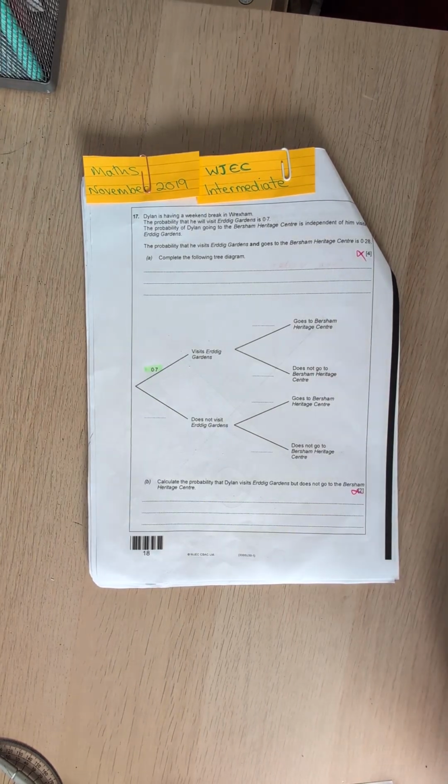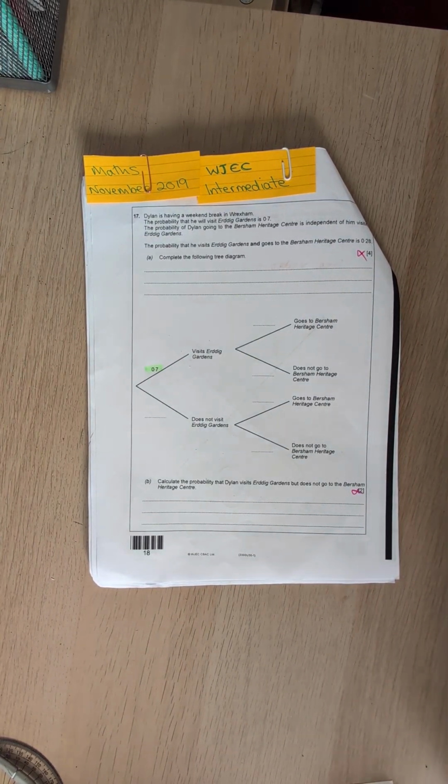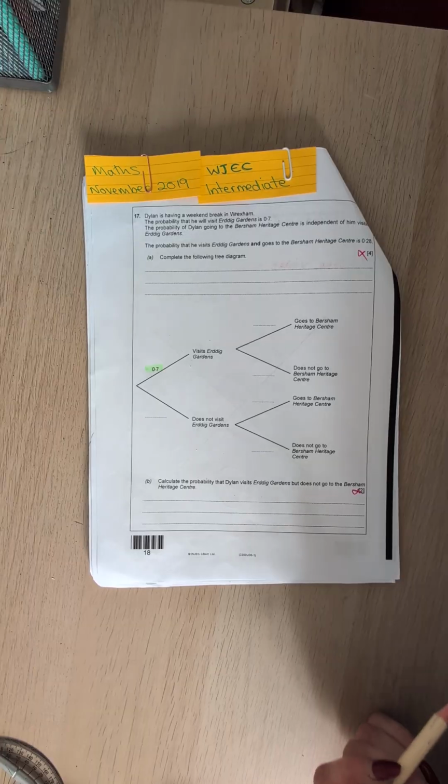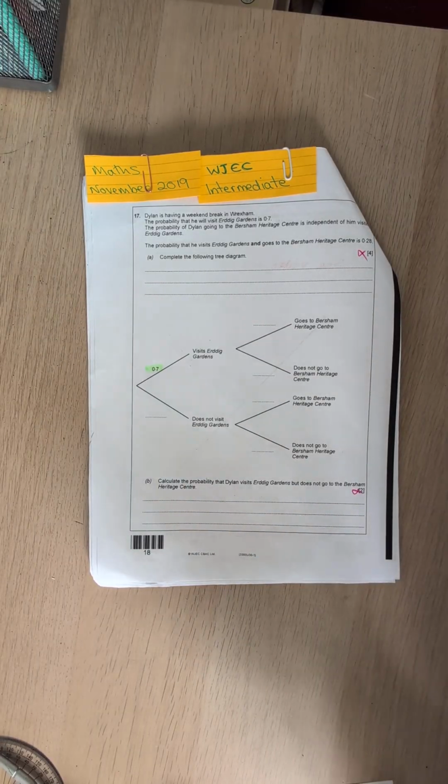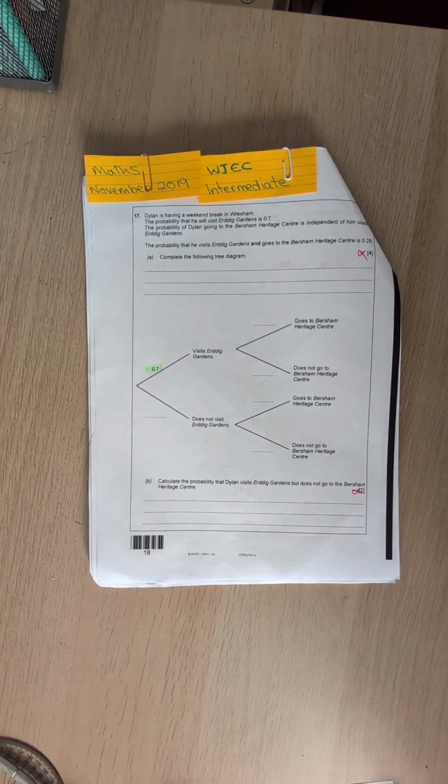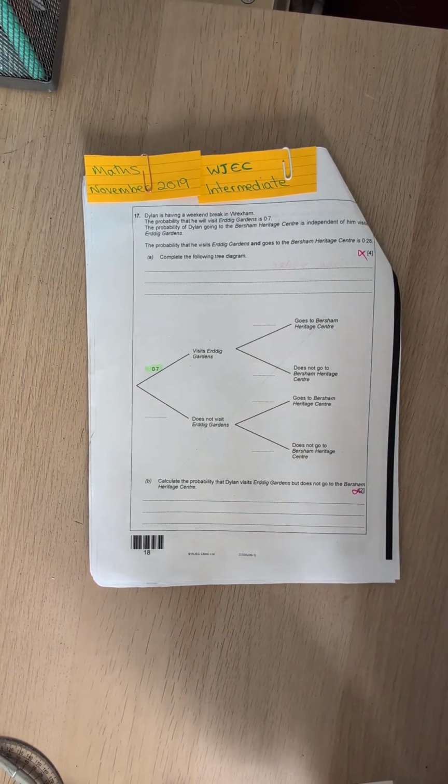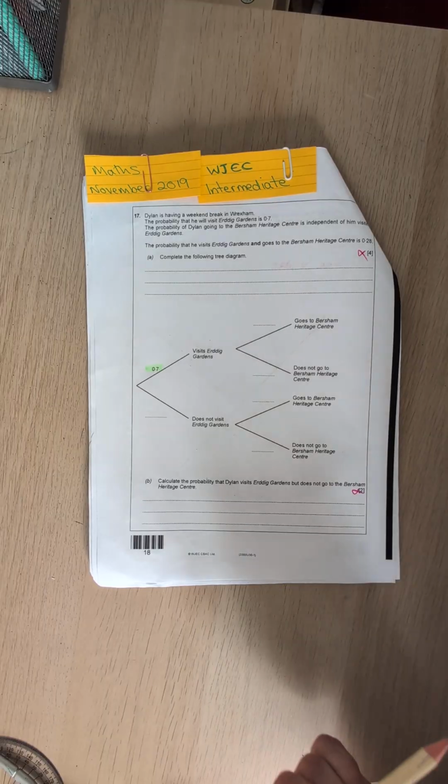Hello, so here we are. This is question 17, which is part of the WJEC intermediate level back of the paper series. So I'm going through lots of papers where I'll literally just do a few of the questions at the back, to show you there are marks that you can have in those questions.